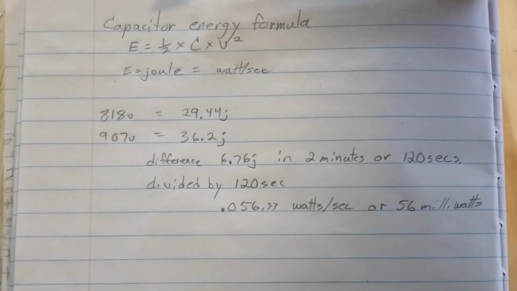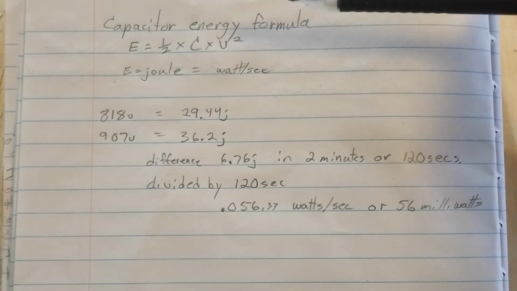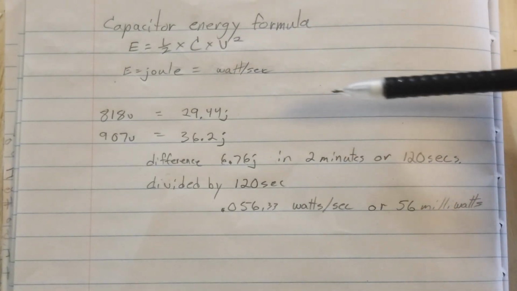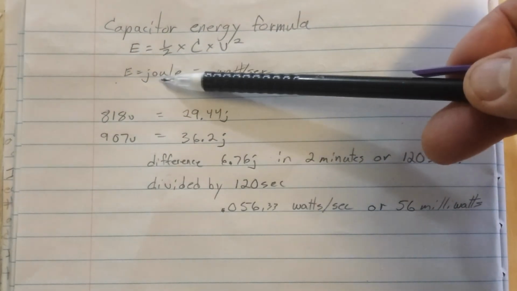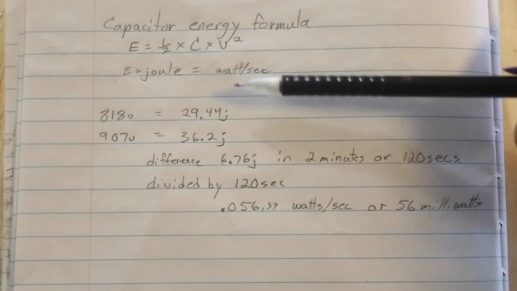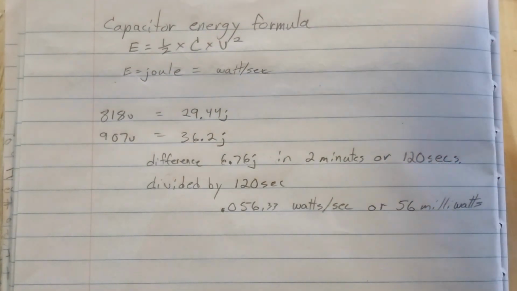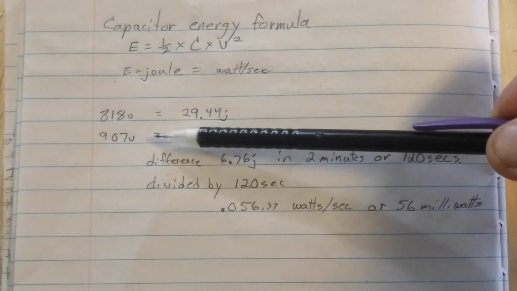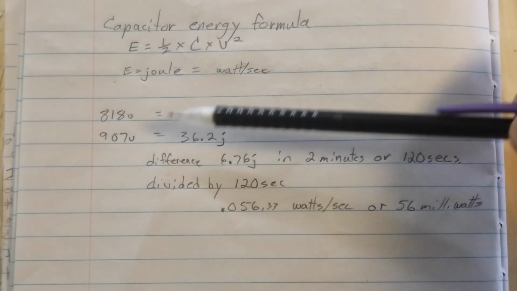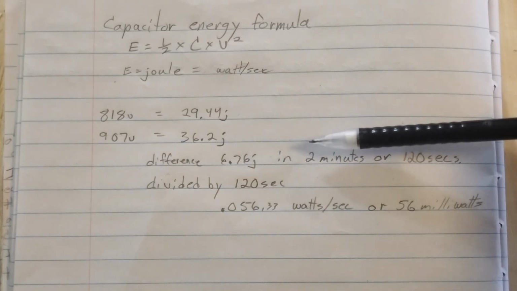By using this capacitor energy formula, I can get an idea how much power I was pulling in continuously. Here, E is in joules. A joule is a watt-second, so 1 joule is equal to 1 watt for 1 second. And C is in farads, and then voltage. By taking voltage readings and how much time was in between them, I can get an idea how many joules I was collecting over a period of time.